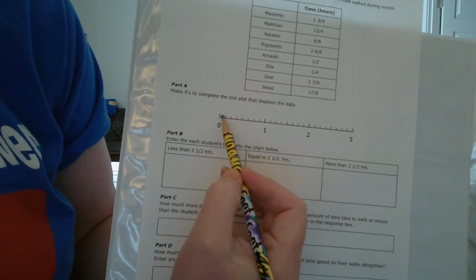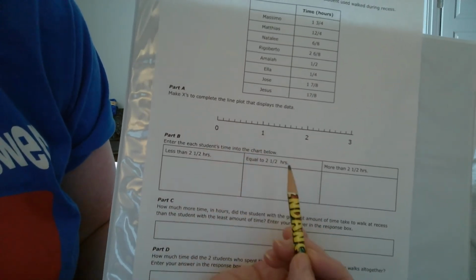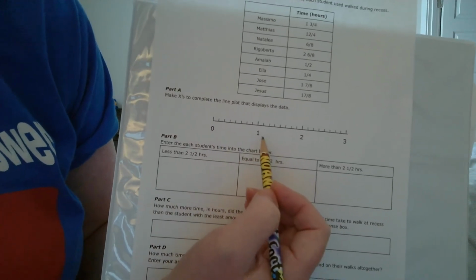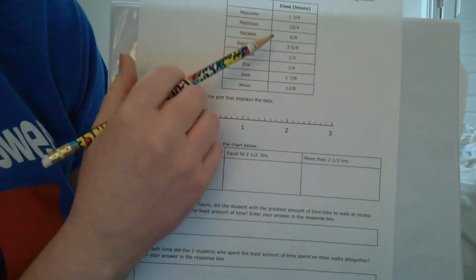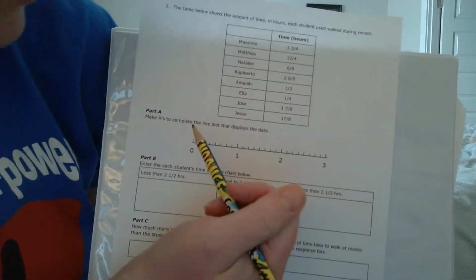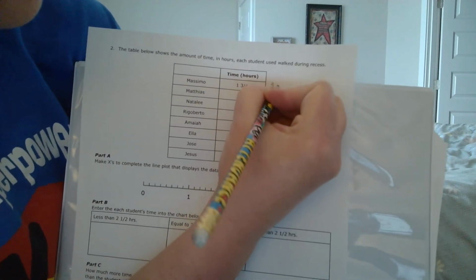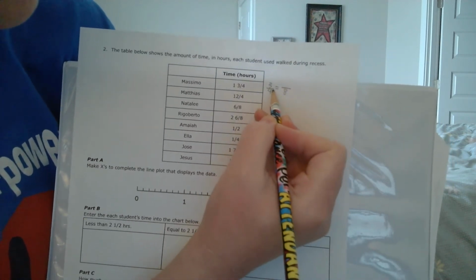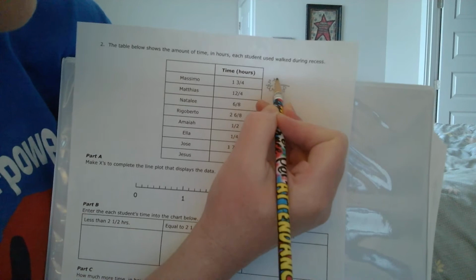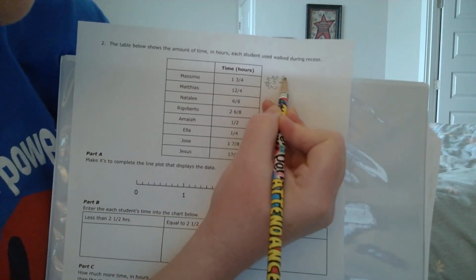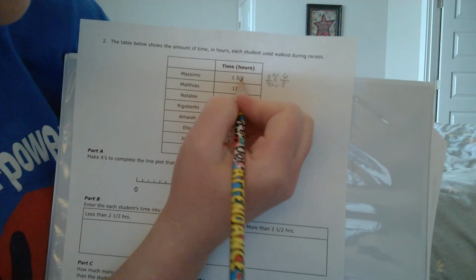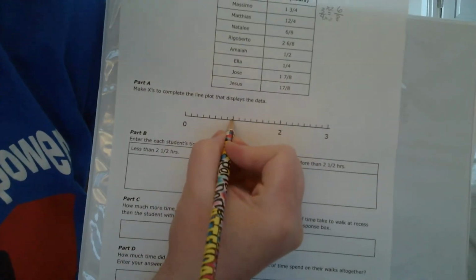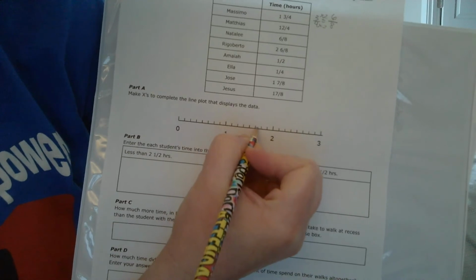So 1 and 3/4, I'm going to count my sections. 1, 2, 3, 4, 5, 6, 7, 8. So this is in eighths. So I'm going to put my answers in eighths so I can easily plot. Okay, so 3/4 equals how many eighths? So 4 times what is 8? 4 times 2 is 8. What I do to the bottom, I have to do to the top. 3 times 2 is 6. So this is 1 and 6/8. So 1 and 1, 2, 3, 4, 5, 6/8.